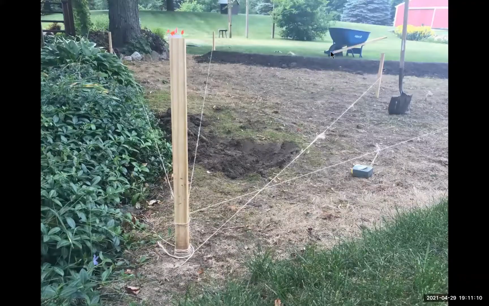So here you could see we put a number of stakes and put a number of lines out there and leveled them. So if you look at this stake here, the close one, and this one over here, this line is level, and you can see there's much greater distance between the string and the ground over here, and follow string here, and there's none here.